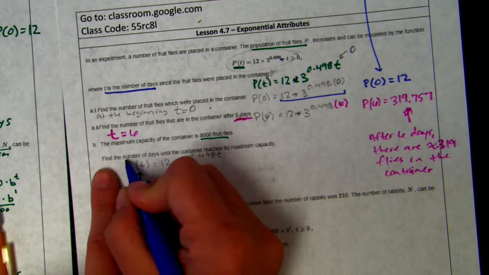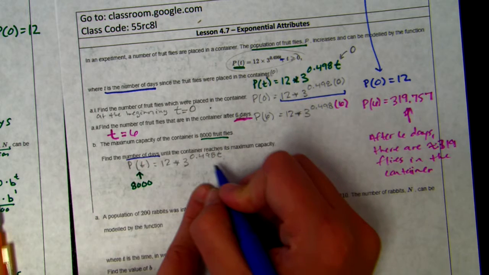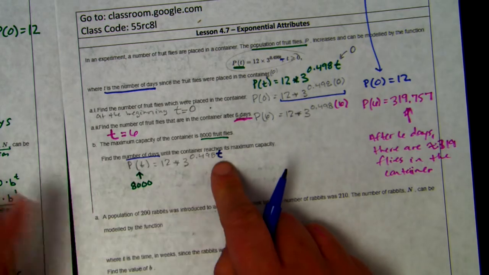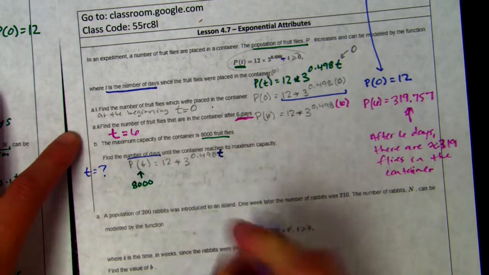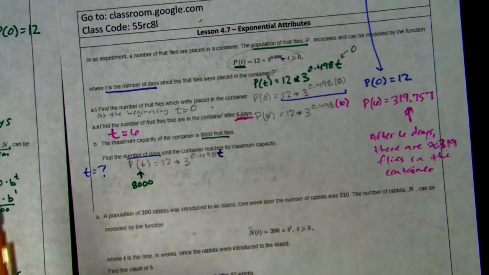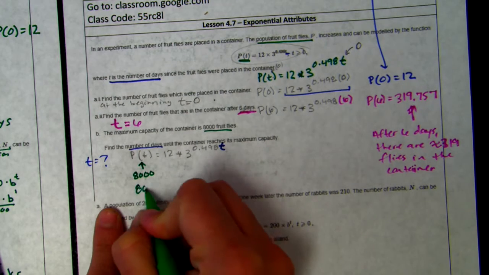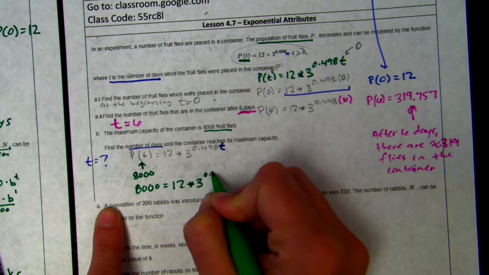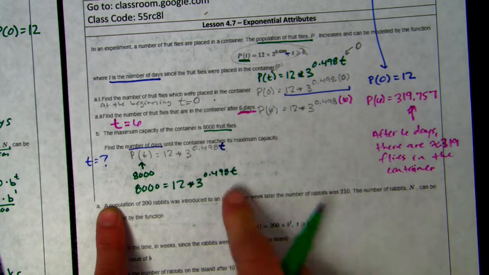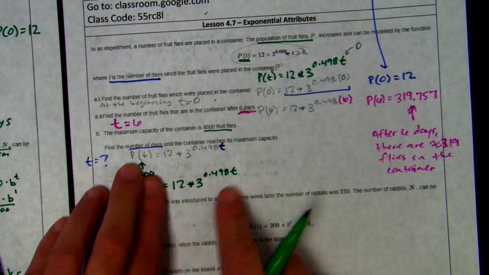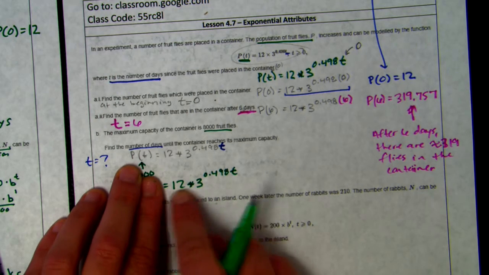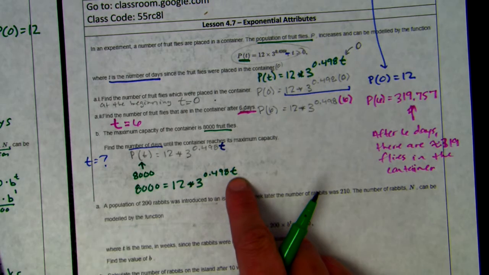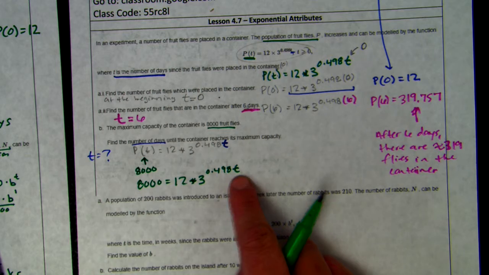Then it says find the number of days. So what I'm looking for is T. T is going to be the thing that I don't plug anything in for, because I don't know the value of T right now. So to solve this one, I'm going to have 8,000 is equal to 12 times 3 to the 0.498t. The tricky thing about this one is we can't just plug this into our calculator to solve because we've got a missing variable on this side. So we're going to use a handy calculator trick to solve this one.